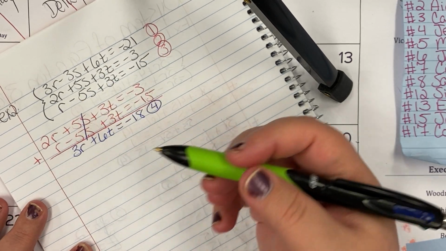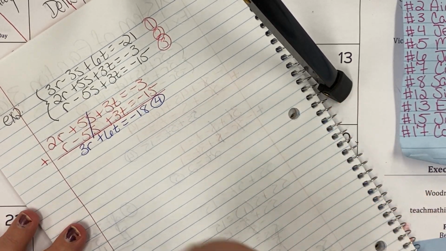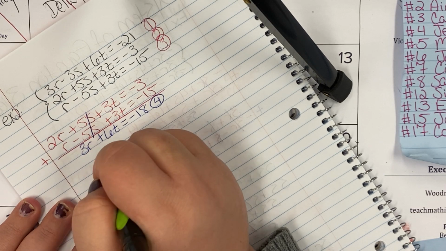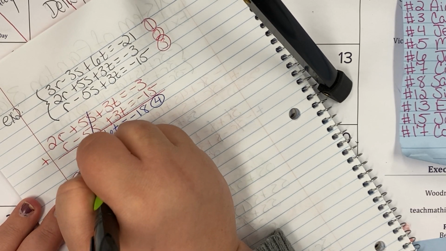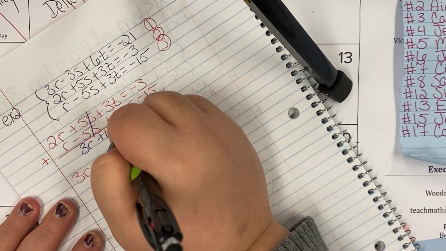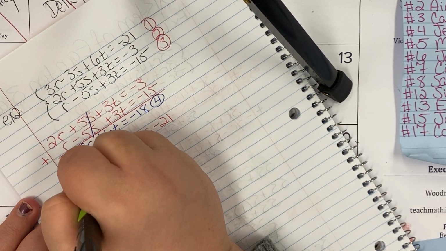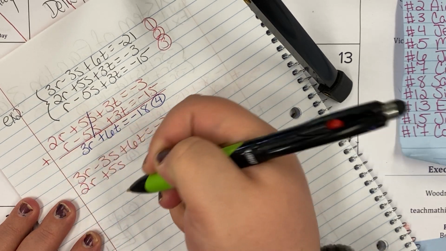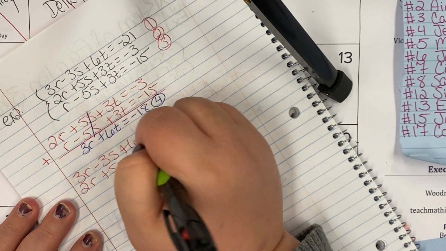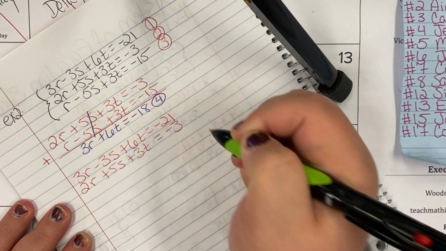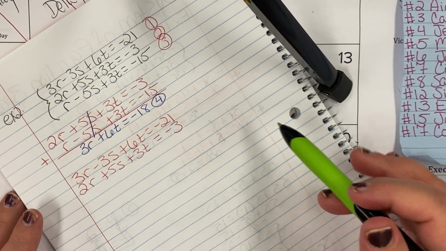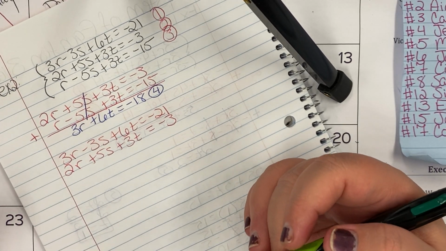I'm going to go ahead and choose equations 1 and 2. So we have 3r minus 3s plus 6t equals negative 21, and 2r plus 5s plus 3t is going to equal negative 3.